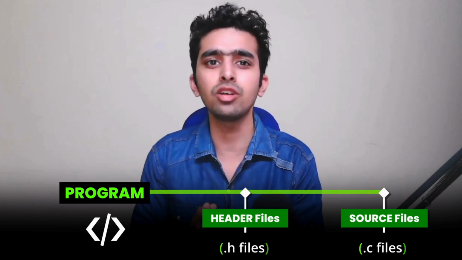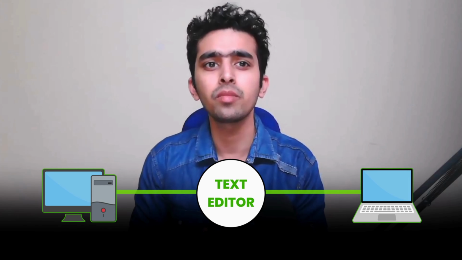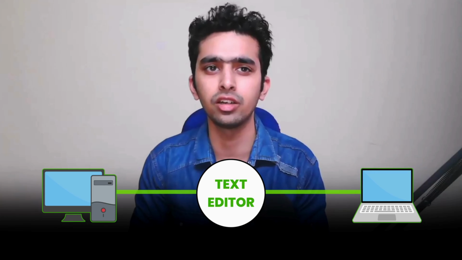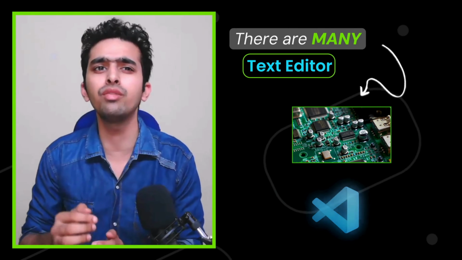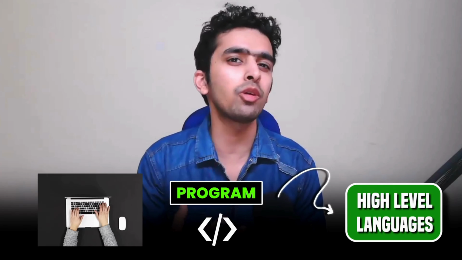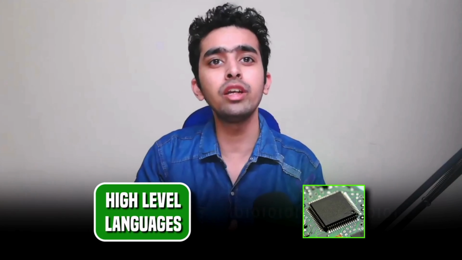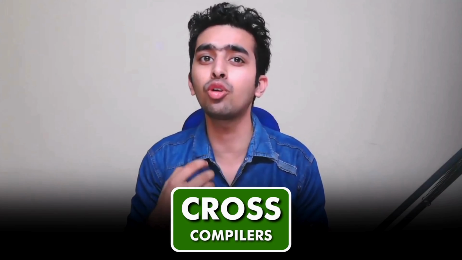We write the software using these languages in header files and source files on our desktop PC or laptop, using software tools like text editors, which are desktop applications. There are many text editors for the embedded and microcontroller world, like VS Code, Eclipse IDE, etc. Now, a program written in a high-level language can't be understood by the microcontroller, so it needs to be compiled into binary format, that is, the language of 0 and 1. And this is done by compilers, the cross compilers.